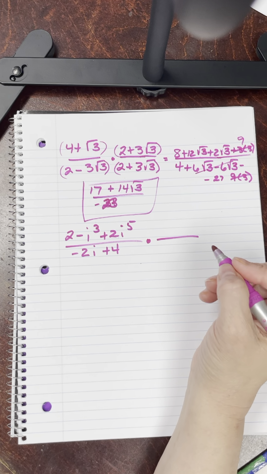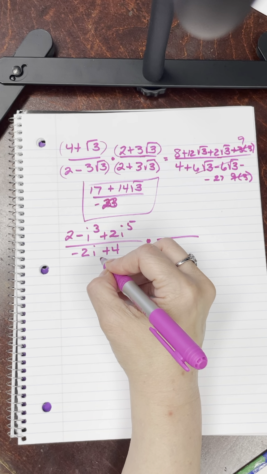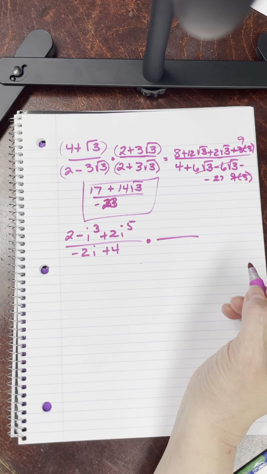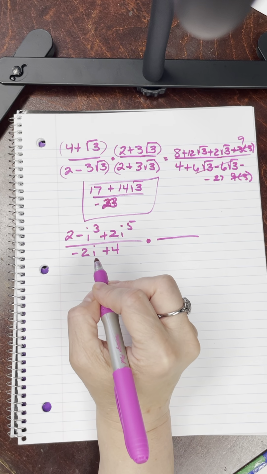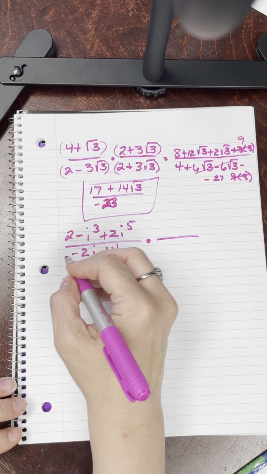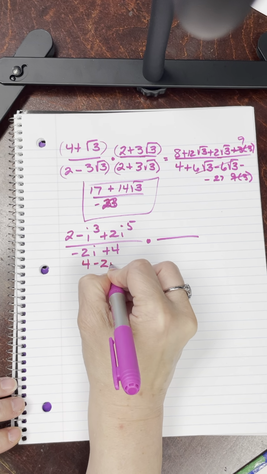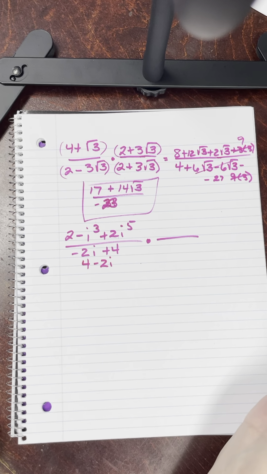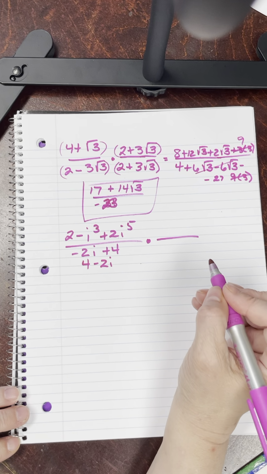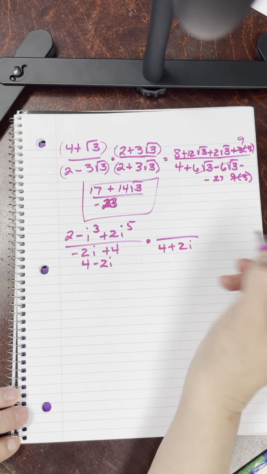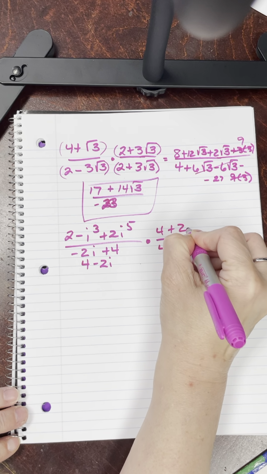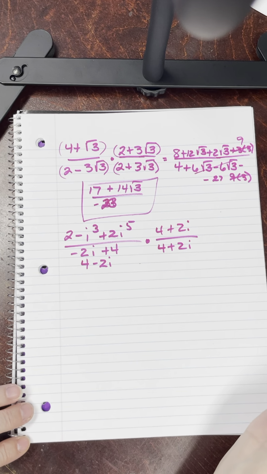Here's my problem. Changing the sign in the middle of this one will not help me because it is the i I need to eliminate, and the i was written first. So I want to rearrange this to actually be in the correct order before fixing the denominator. Now I can put it as 4 plus 2i, same thing, top and bottom, to keep it in balance.